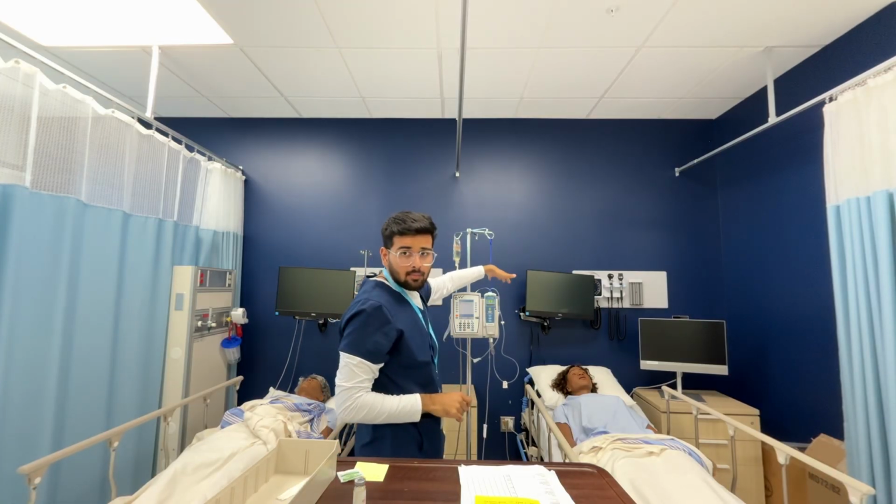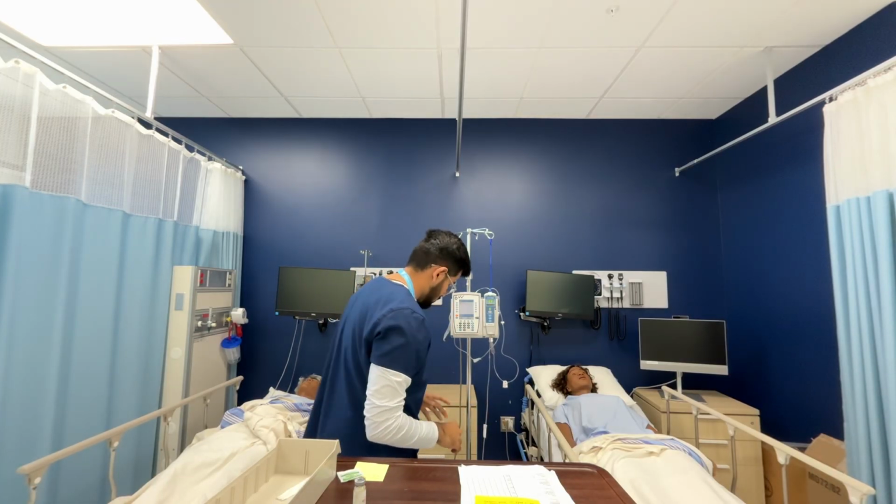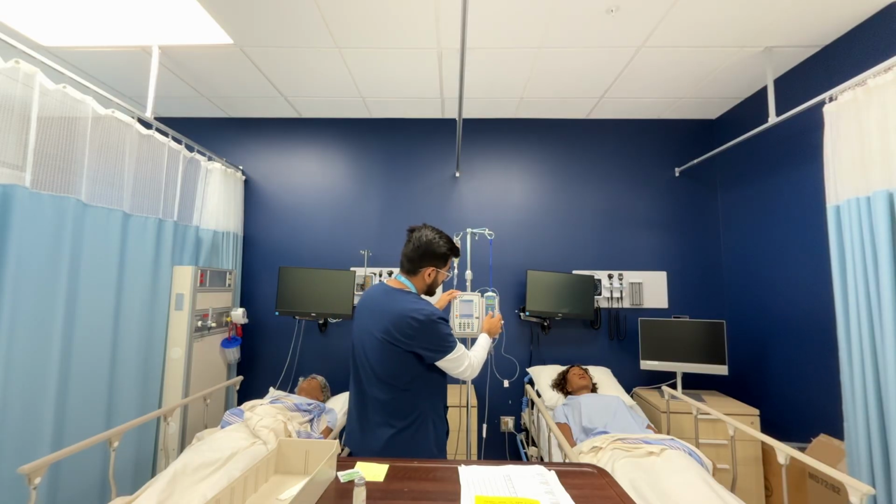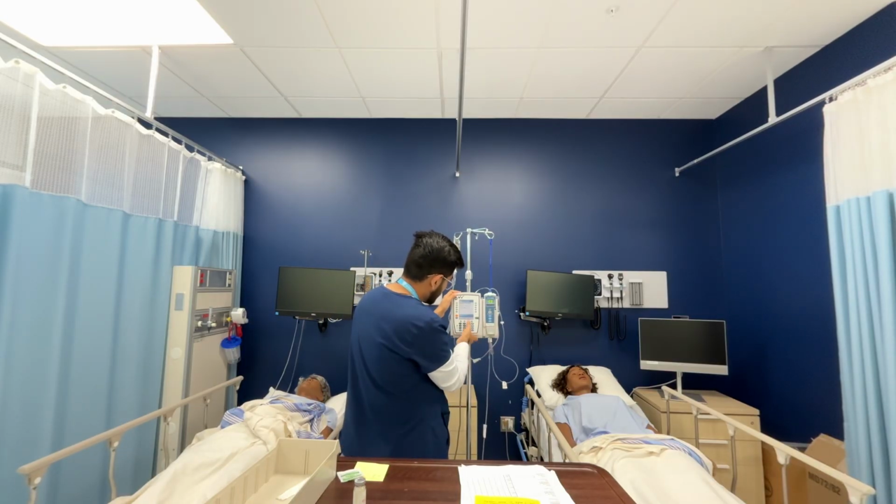I'll make sure the primary bag will go down. It will go up. So this medication can go first. I'm gonna do channel select. I'm gonna go secondary. I'm gonna search for pantoprazole. I selected pantoprazole. I selected yes.